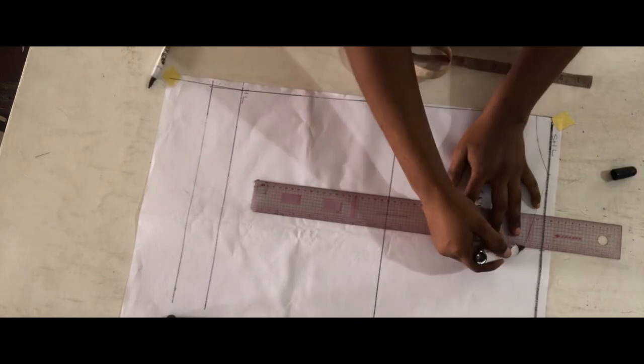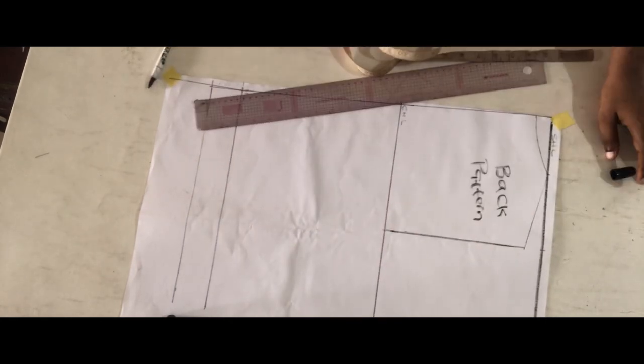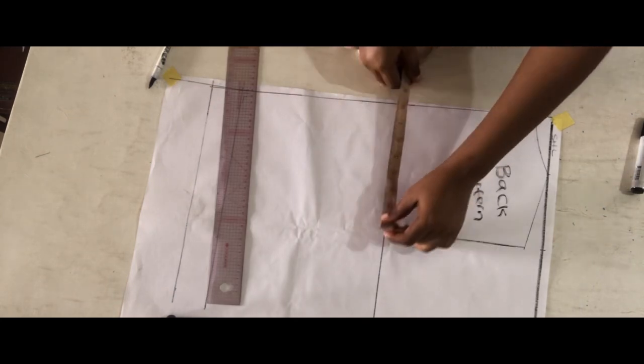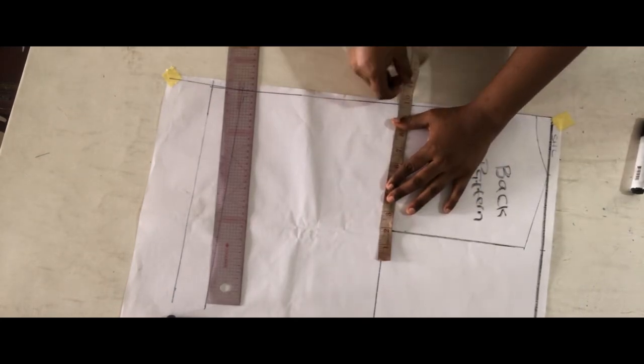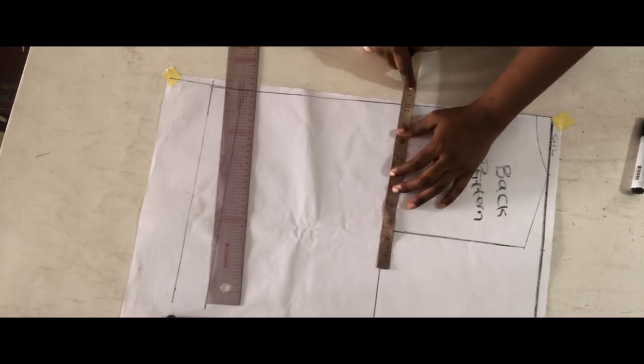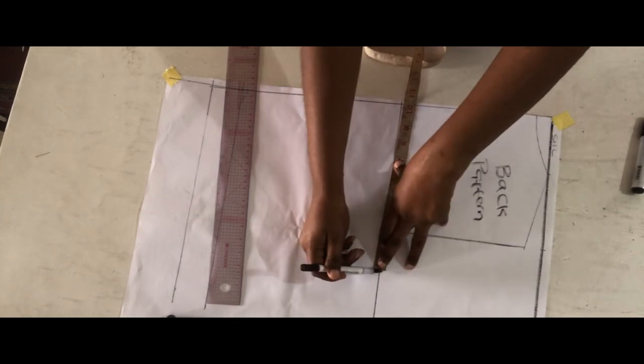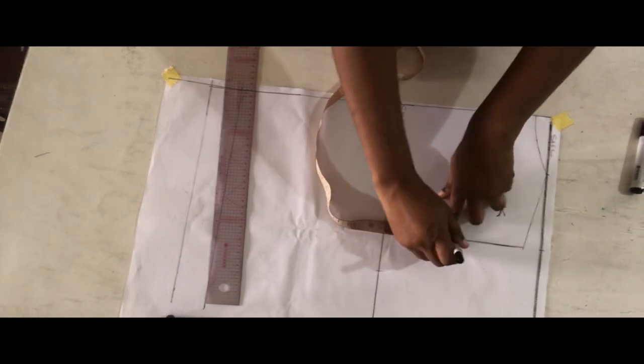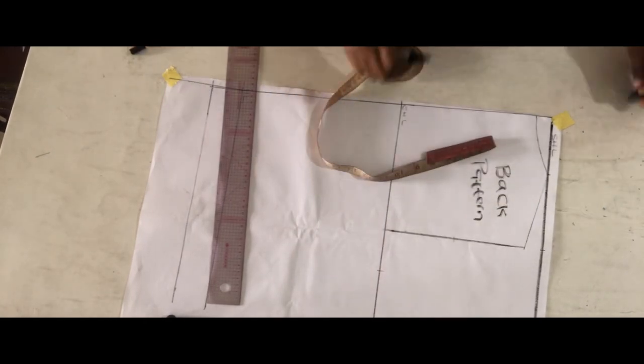Then I'm going to put down my round bust divided by 4 on my chest line. Then I'll check what I have for my armhole line and divide by 2. On that point, I'm going to go in by 0.5. And I'm going to connect the 3 points together.